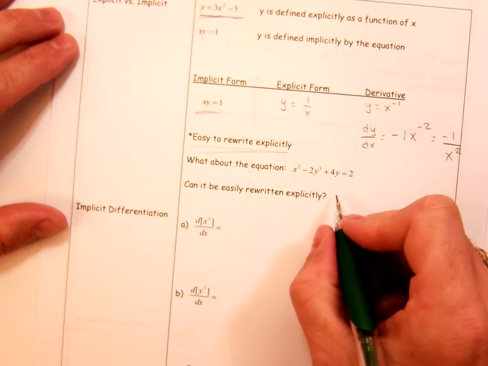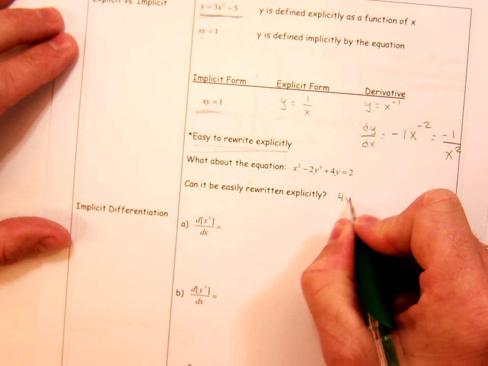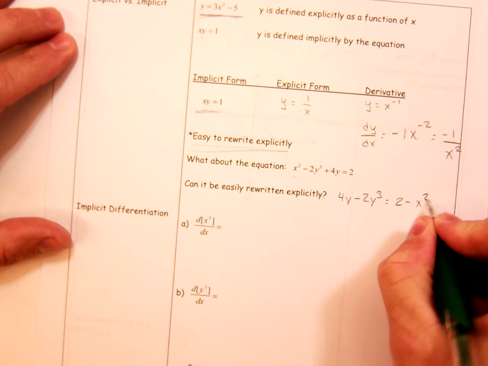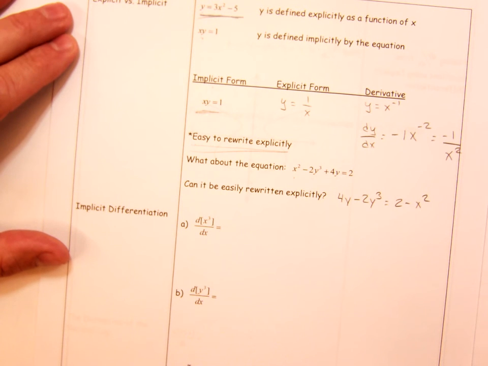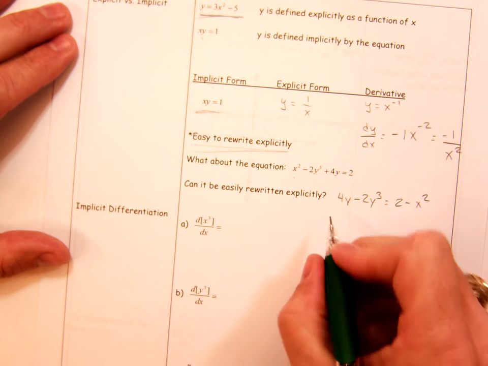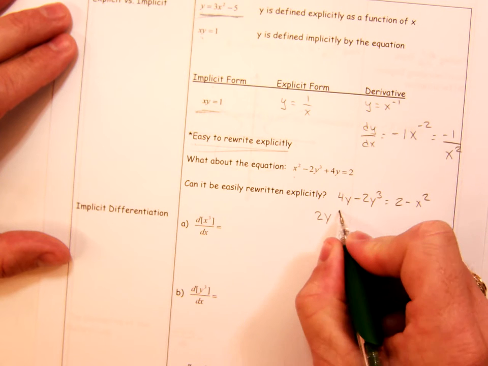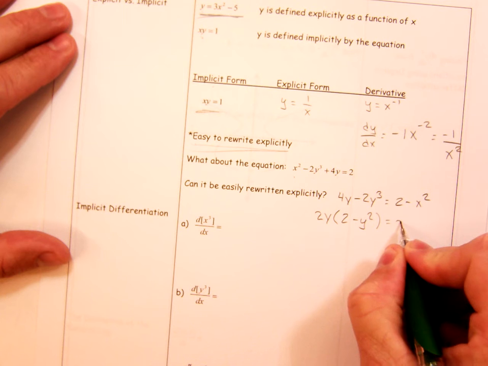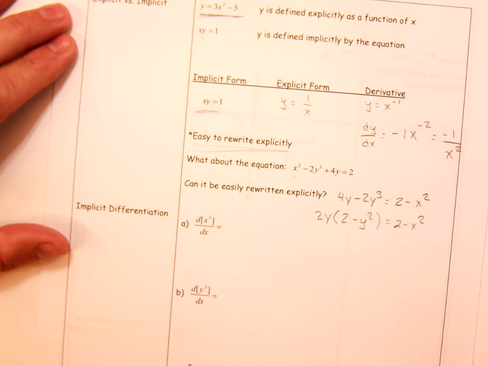Okay, if I were going to, I would probably have something like 4y minus 2y cubed is equal to 2 minus x squared. Okay, I'll rearrange it with algebra a little bit. Now what do I do? Well, I could factor out a y. Actually, I could factor out a 2y, and I get 2 minus y squared is equal to 2 minus x squared. Okay, so what do I do to isolate y? I mean, it's hard. I can't really do it with the algebra that I have.